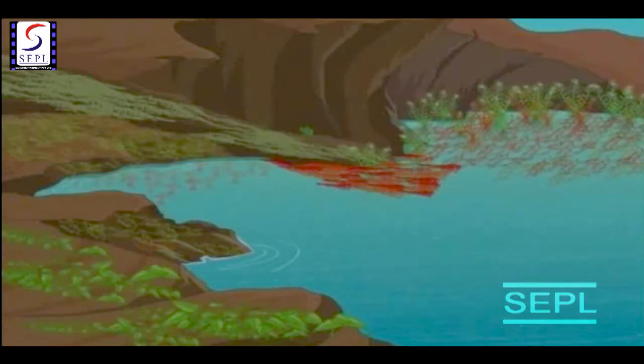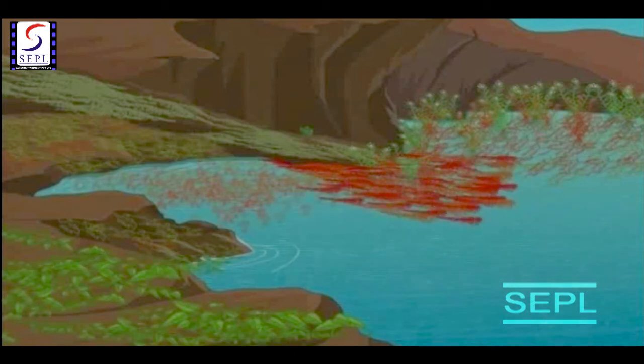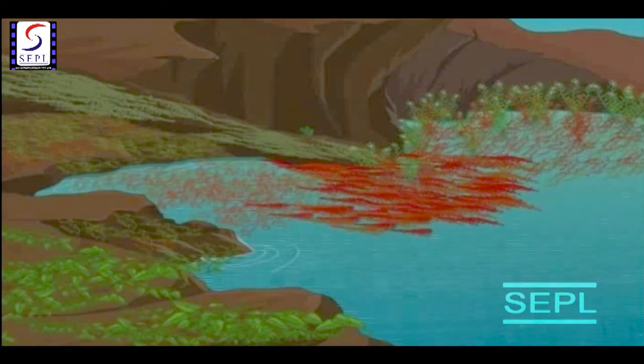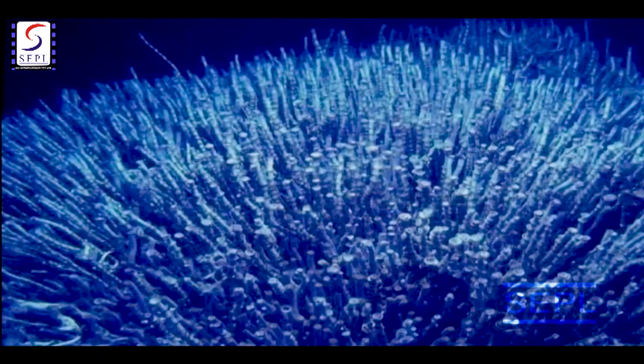Sometimes phytoplankton grows so quickly and in such huge numbers that they color the water. As they die and become trapped on the surface, they form a scum. This is called a red tide. Despite the name, it can be any color from yellow to blue.